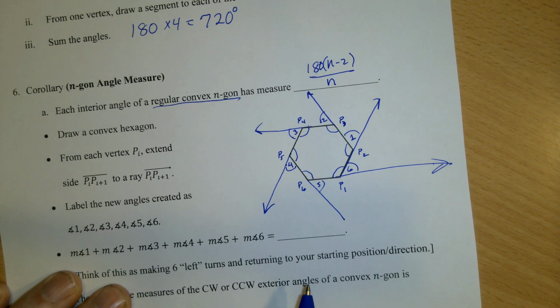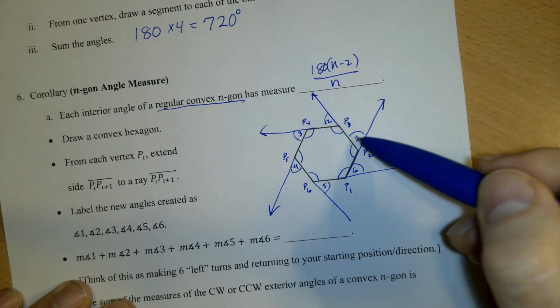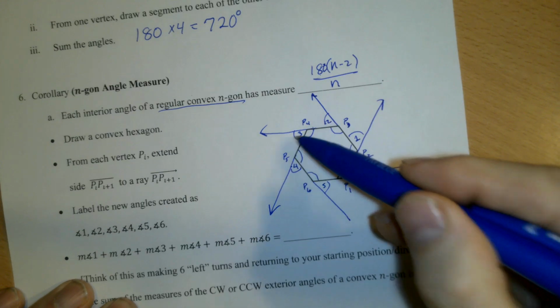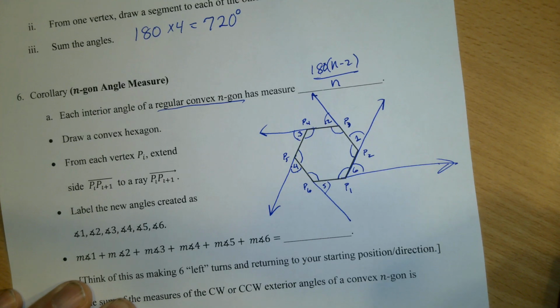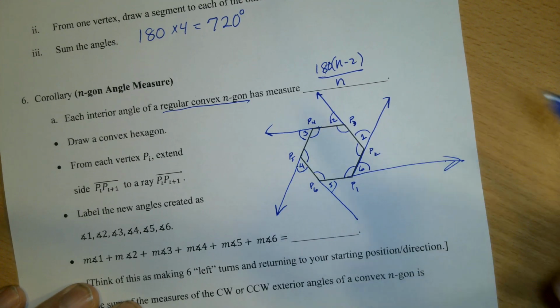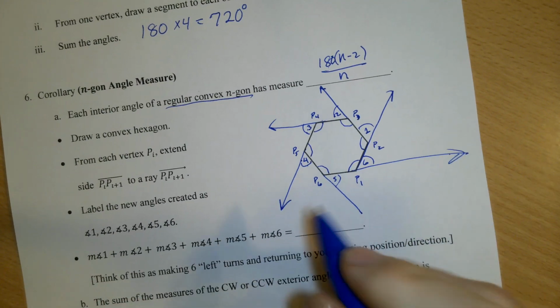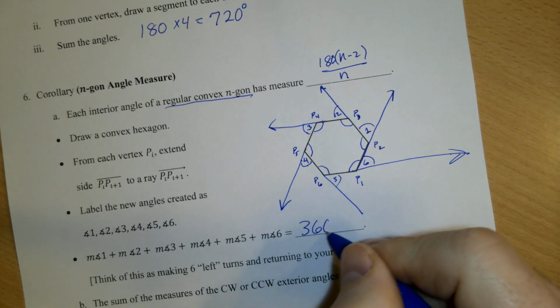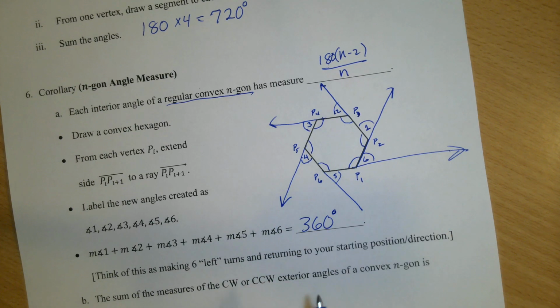All right, well, what is the measure of angle 1 plus the measure of angle 2 plus the measure of angle 3 plus the measure of angle 4 plus the measure of angle 5 plus the measure of angle 6? Well, that's going to be one nice fixed number. It's going to be 360 degrees.